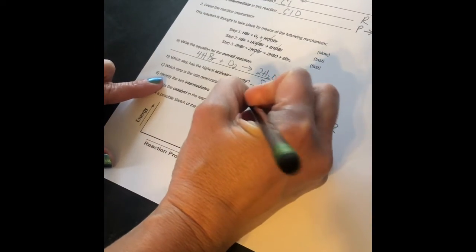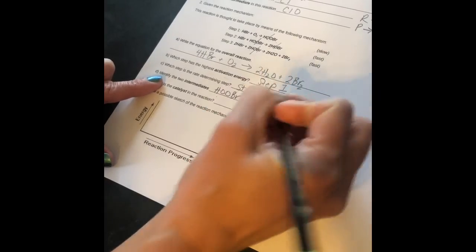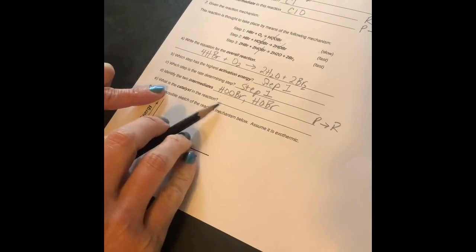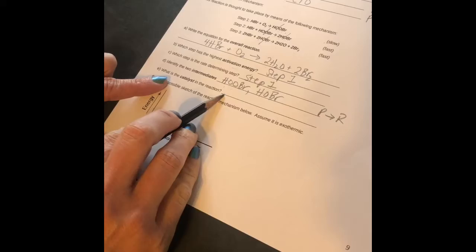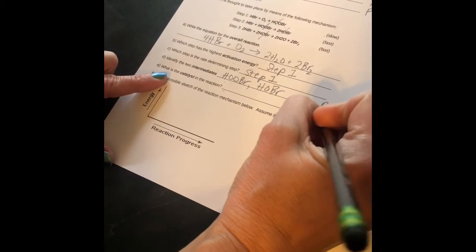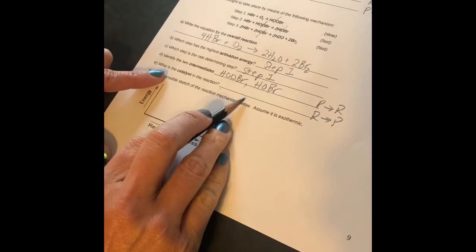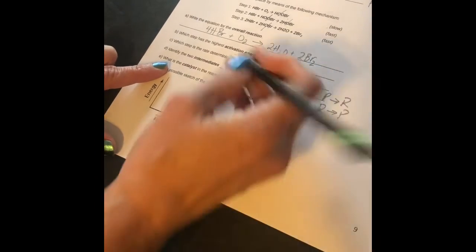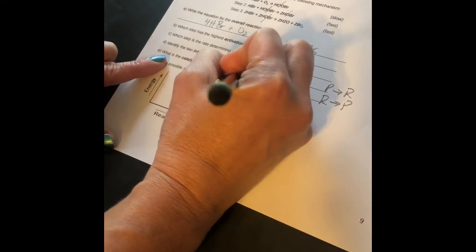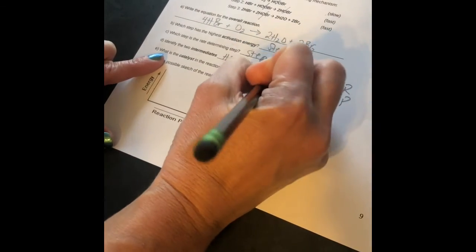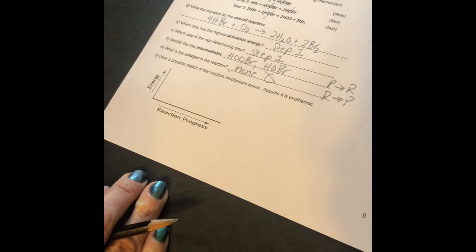So that is our other intermediate there. There is, however, no catalyst in the reaction. There is nothing in this reaction that starts as a reactant and ends as a product. That's okay. You don't always have a catalyst in a reaction mechanism. So you could just write none, whatever you want to there.